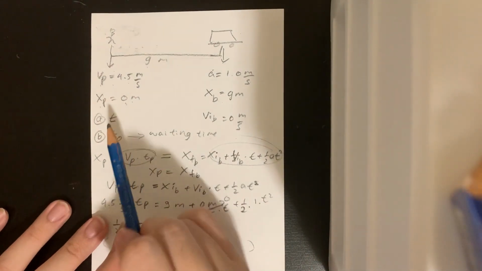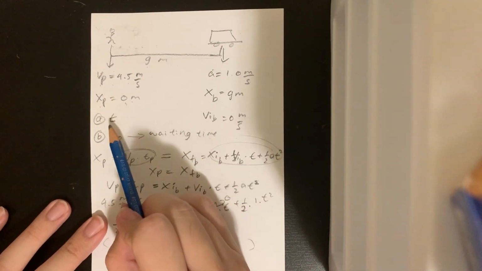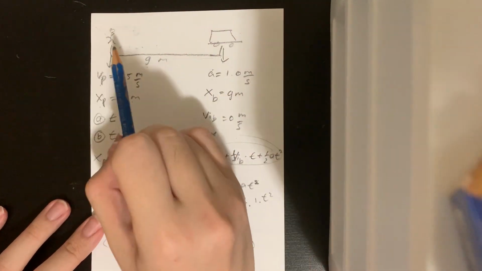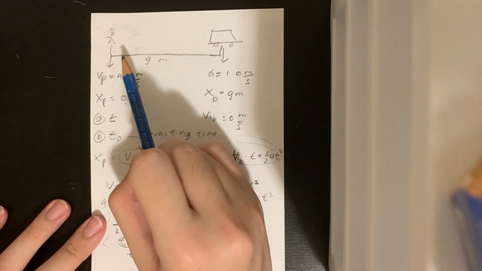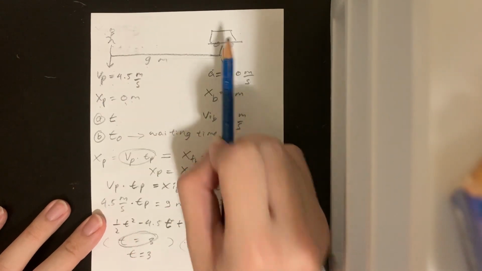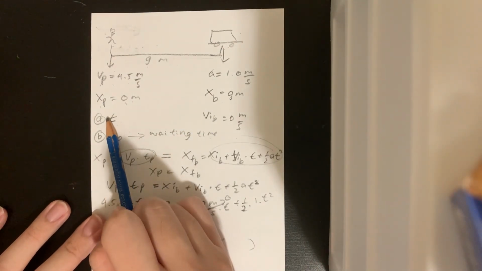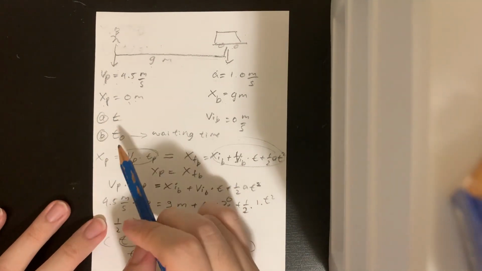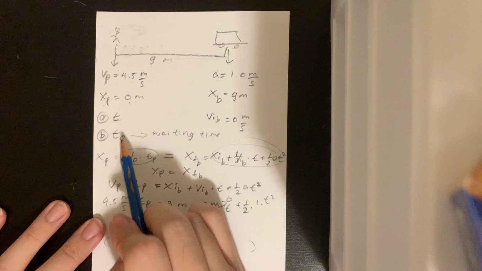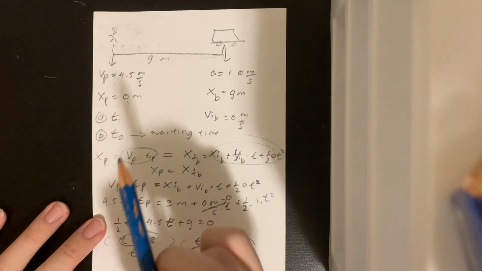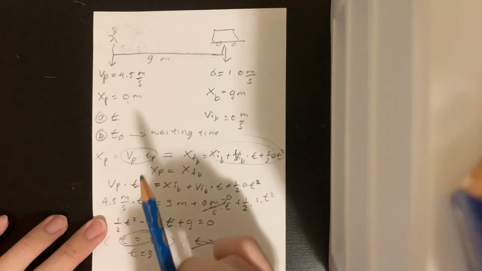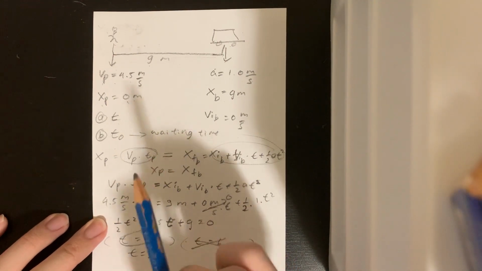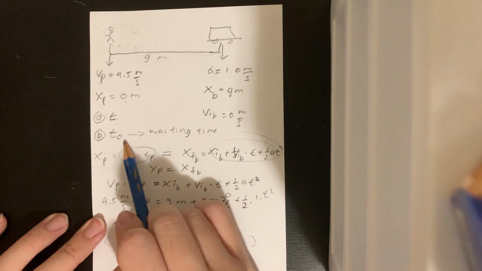So there are two questions that we need to answer. The first question is how much time the person needs to catch up with the bus, and let's say that time is t. The second question is asking what maximum time the person can wait so that he can still reach the bus. Let's say T0 is the waiting time.